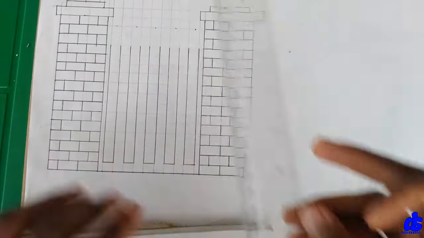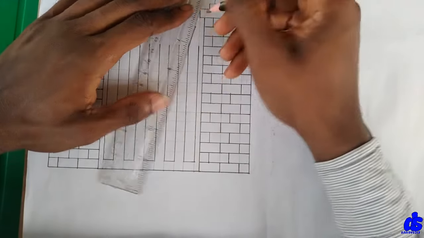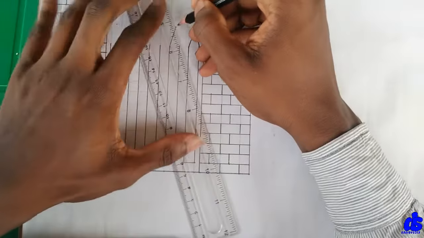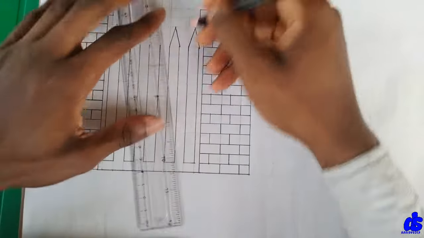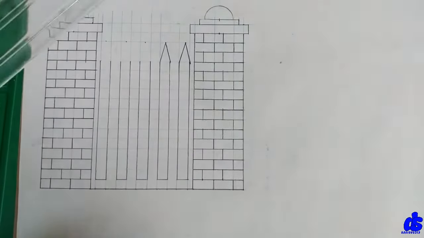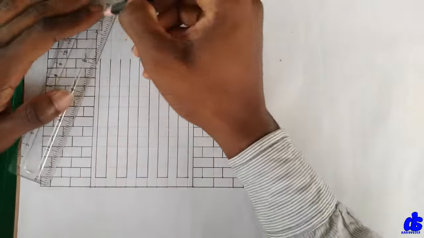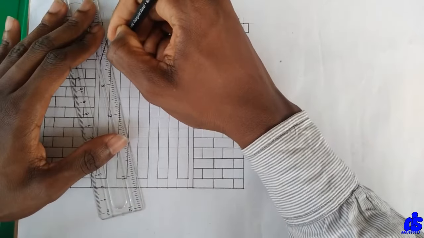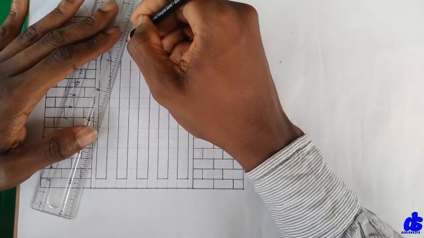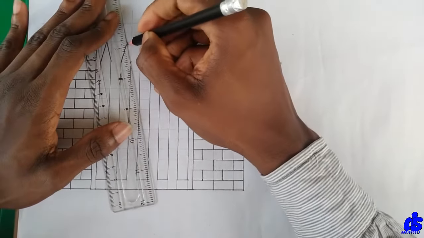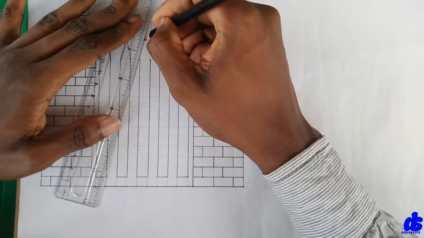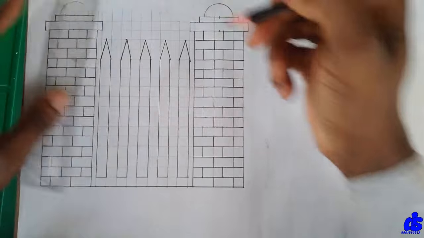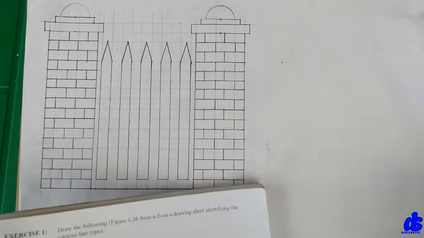So we are going to join them to form that arrow shape. Alright, so we have this to be the fence.